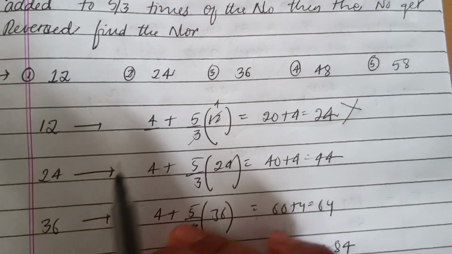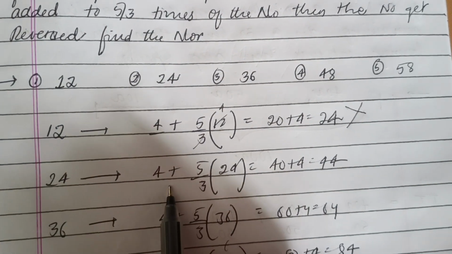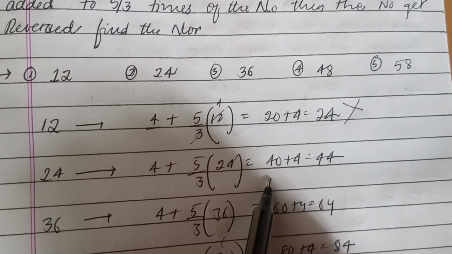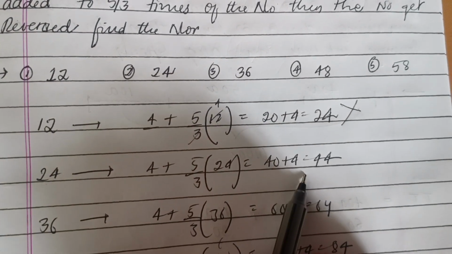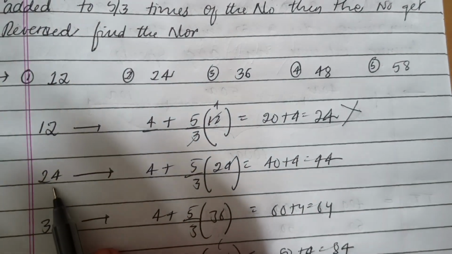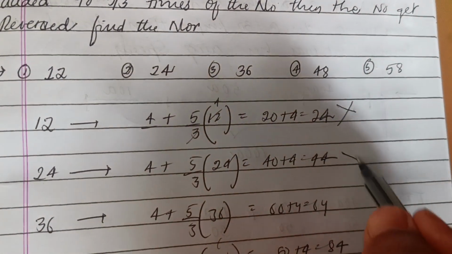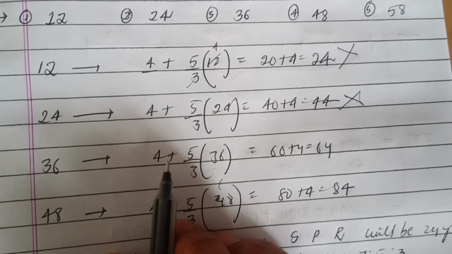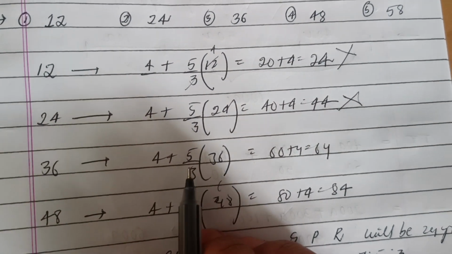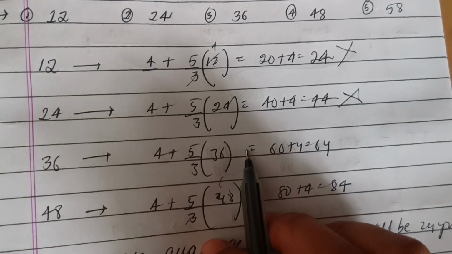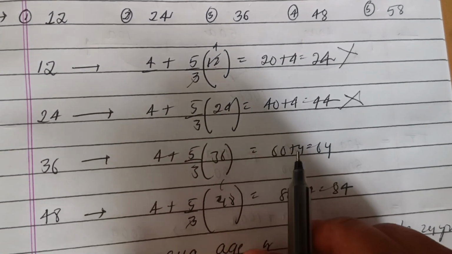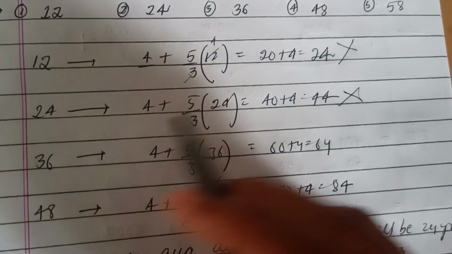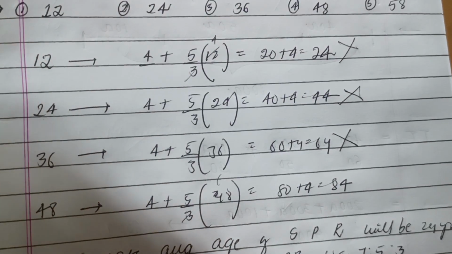Let's check the next option, 24. 4 is added to 5 by 3 times of the 24, then it will give you 40 plus 4, which is equal to 44. And we know that this 44 is not the reverse of 24, so this is also ruled out. Let's check the next option, that is 36. If 4 is added to 5 by 3 times of the 36, that will give you 60 plus 4, that will be equal to 64. This is also not the reverse of 36, so this also gets ruled out.